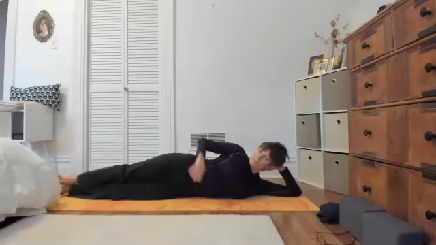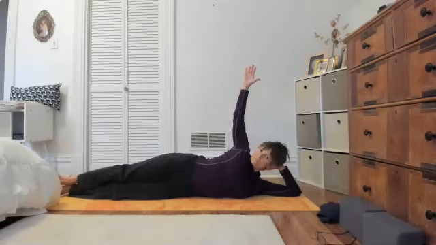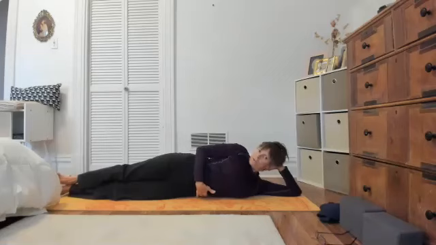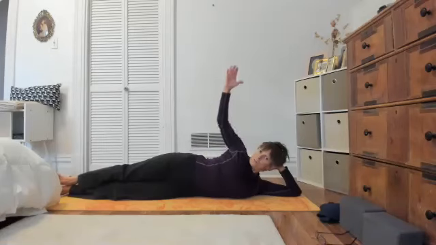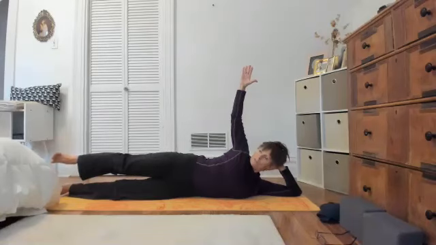And then inhale the top arm up. And exhale as you gather the waist, the bottom waist, up towards midline. Inhale, reach the top leg up just 4 or 5 inches, keeping the feet in Tadasana.